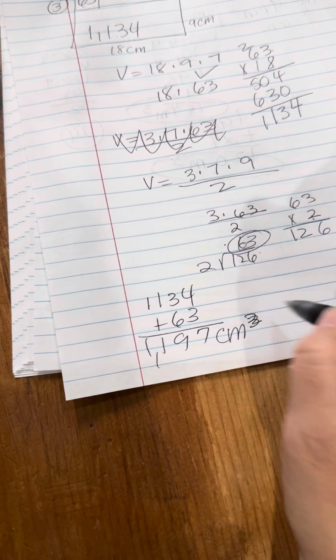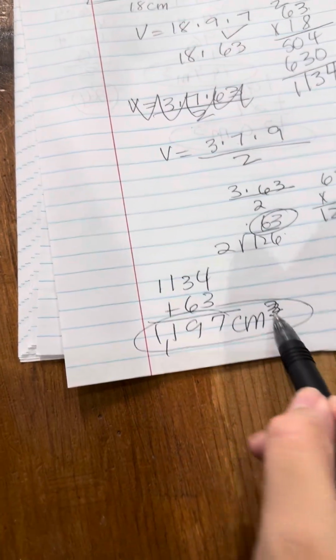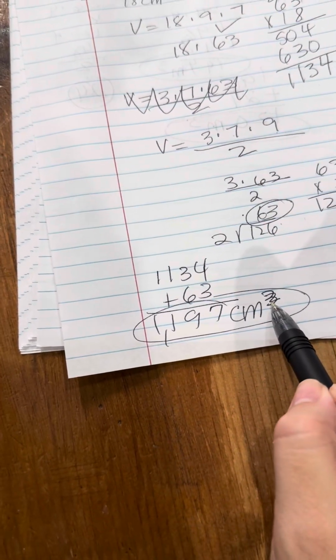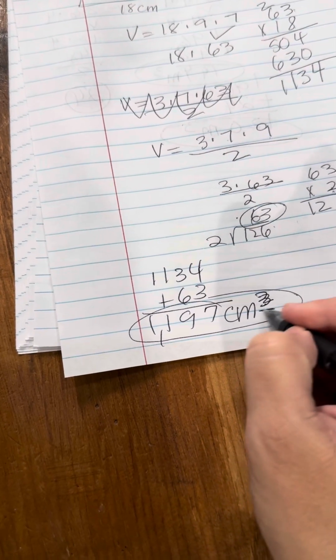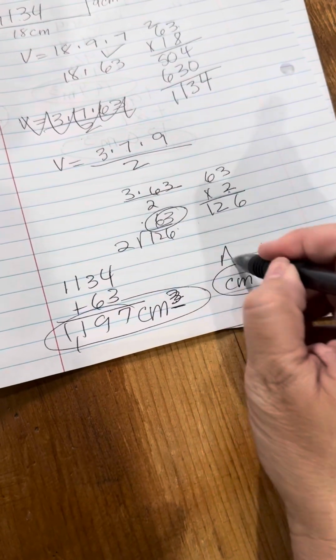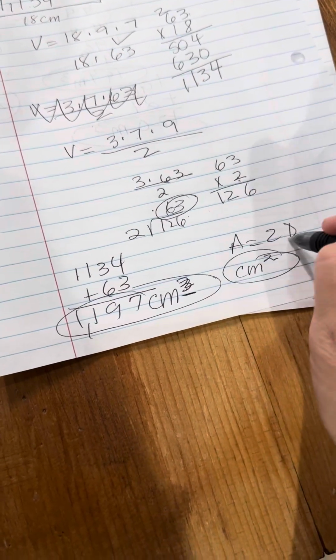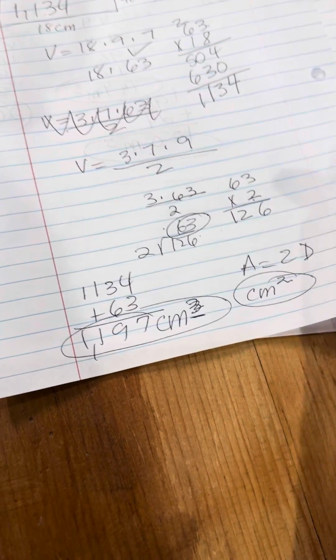1,097 centimeters cubed. Okay, and we're having this cubed because of volume, and when we have volume, it's a 3D figure, and that's why it's cubed. We use centimeters squared when we're doing just area, because area is 2-dimensional, not 3-dimensional. It's just length times width, not length times width times height. So just to help you understand why volume is cubed.